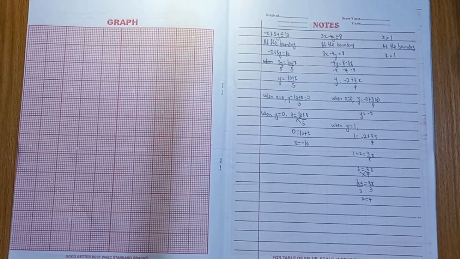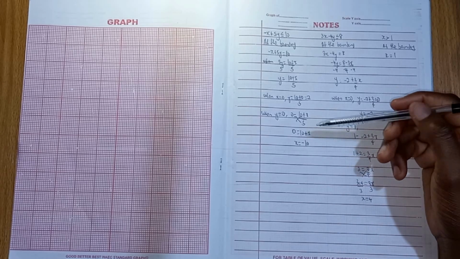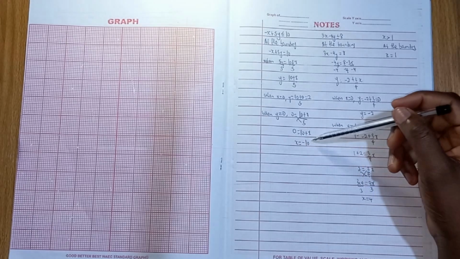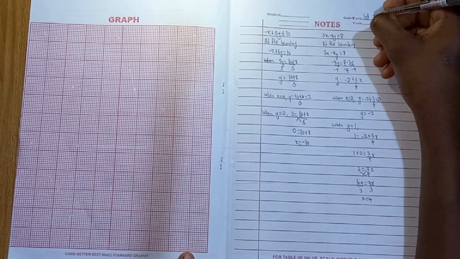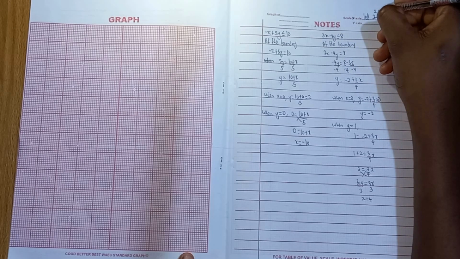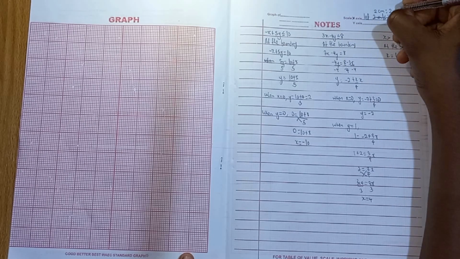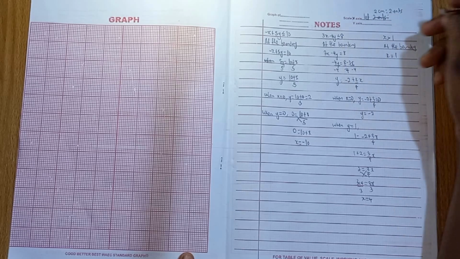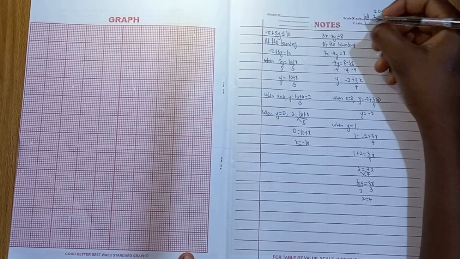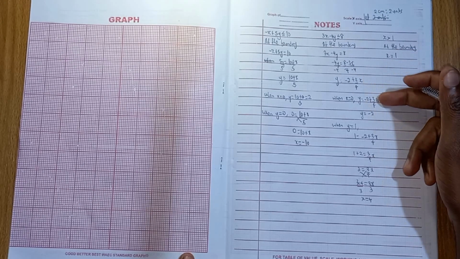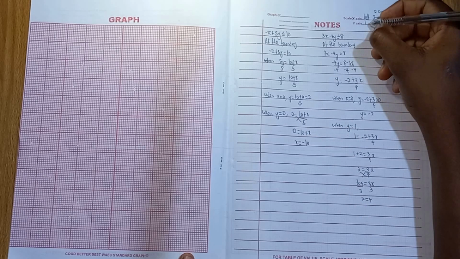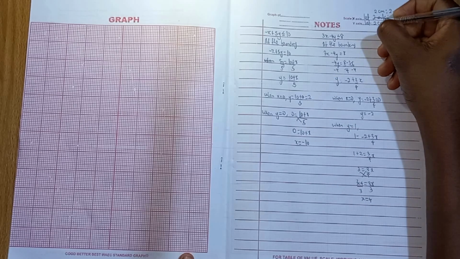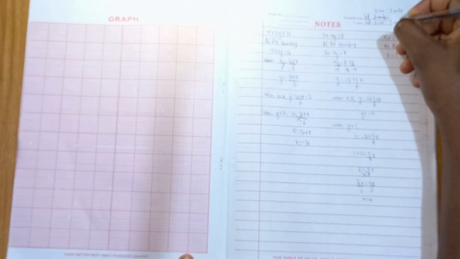Now let's plot it. We say that the smallest value of x is minus 10. So for the x-axis, I could just say let 2 centimeters represent 2 units. And then for the y-axis, let me see, what's the highest value of y that we have? Minus 2. So let 2 centimeters represent 1 unit.